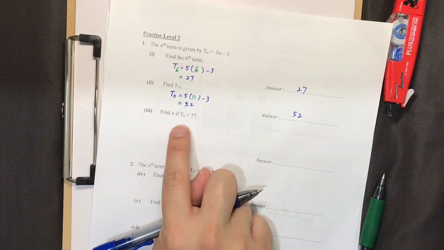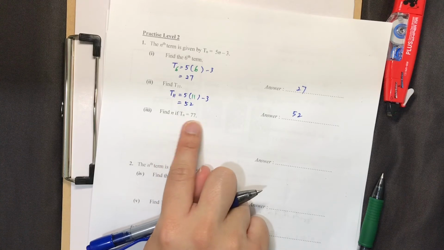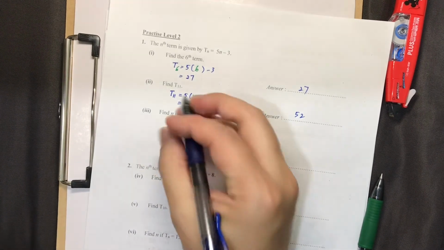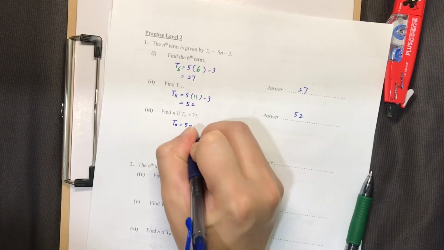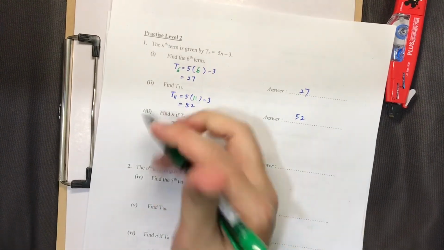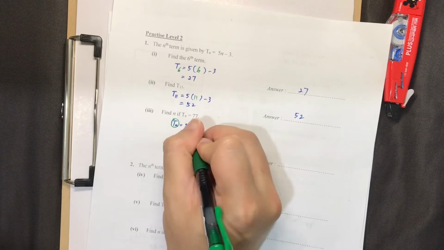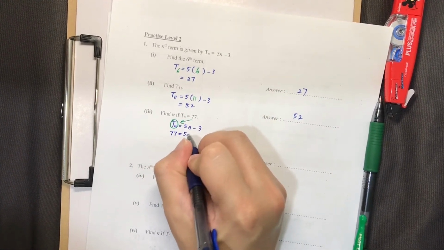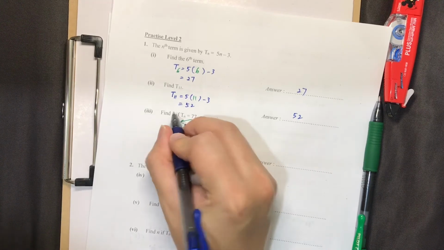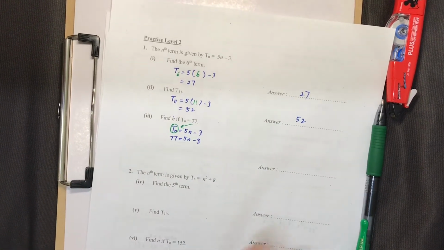Okay. Now find the n if Tn equals 77. Right, so if Tn is 77, Tn is equal to 5n minus 3. Which one is 77? This one. This Tn is 77. So this would be 77 equals 5n minus 3. We are supposed to look for n, correct? So how do we look for n?